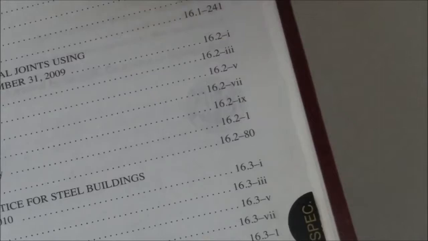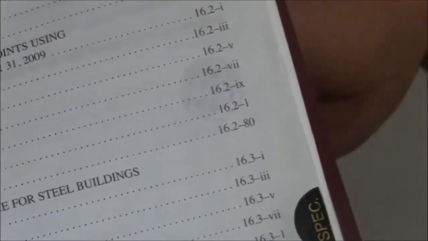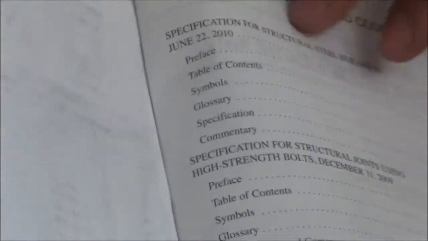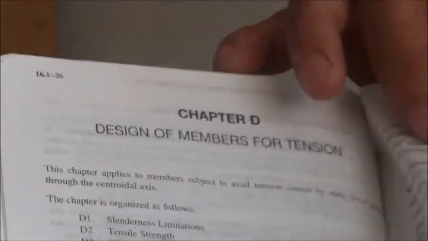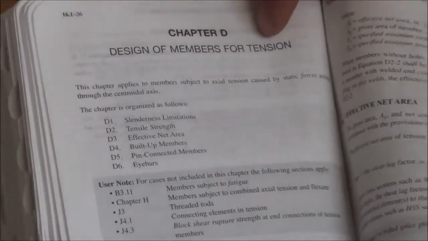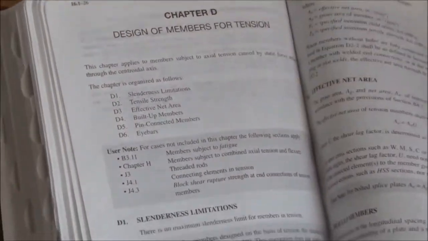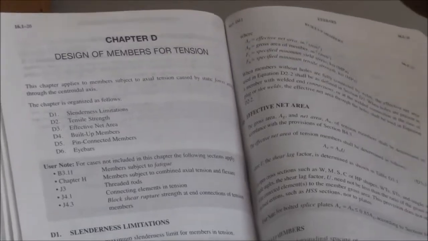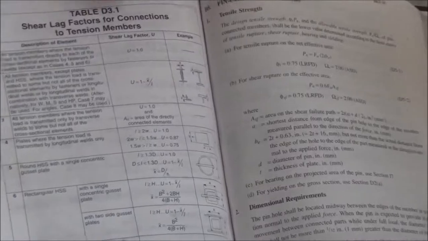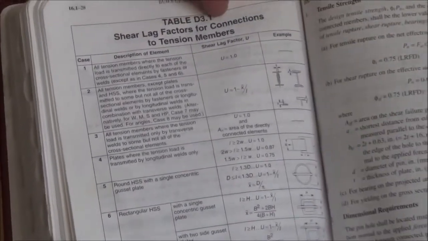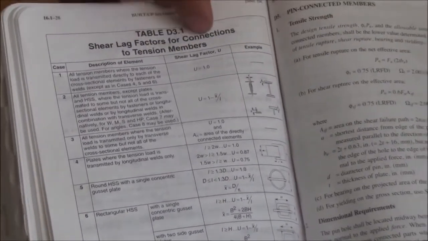It's the specification. The specification chapter that covers the design of tension members is specification D. I start with A, B, C, so that's D. This is chapter D, design of members for tension. There is a lot of information here, and this is the code. When you read a steel design book, they refer you to these specifications. Then this is the table for calculating the shear lag factors of connections to tension members.